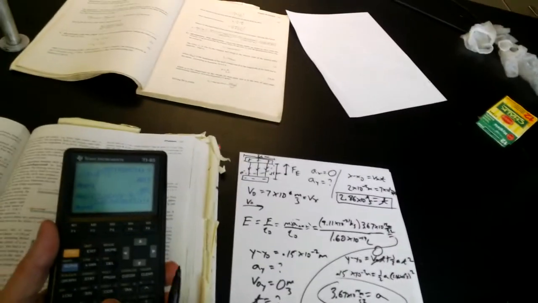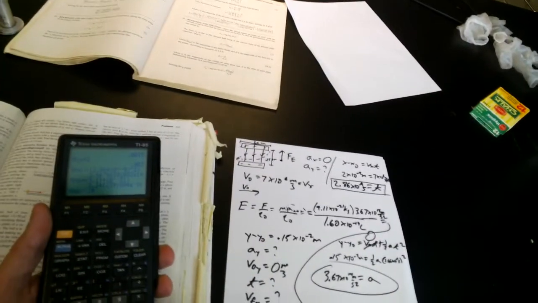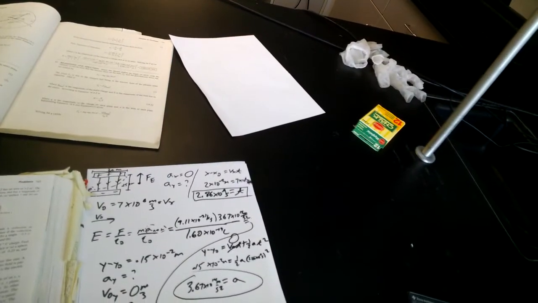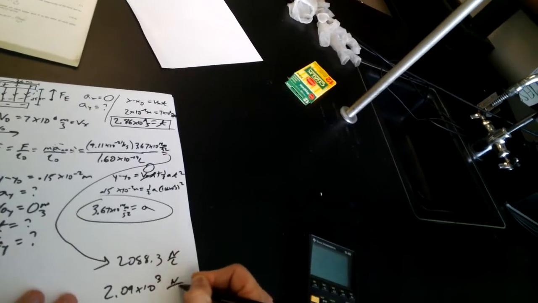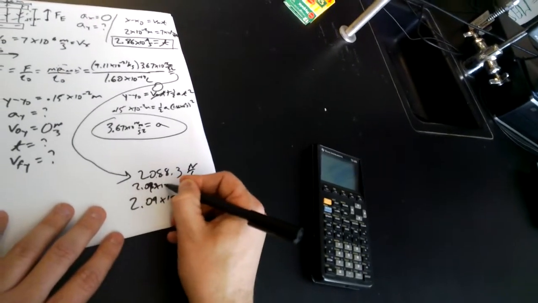So that number I had earlier times 9.11 times 10 to the negative 31st divided by an electron's charge, 1.6 times 10 to the negative 19th. And I'm getting, without scientific notation, 2088.3, and obviously no sig figs there. And they got 2.09 times 10 to the third newtons per coulomb. I believe these are equivalent. If I round, I'm getting 2.09 times 10 to the third. So that is correct. Okay, so this work up here is perfectly fine.